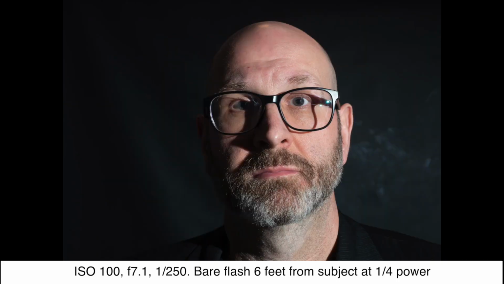If you're using a bare speed light, 6 feet away from your subject, camera settings are the exact same. Now what you're going to do is set your flash power to 1/4 power. And if you do that, you'll get an exposure that looks like this. Once again, good, decent exposure. We're not talking about the quality of the photo, just where the light's positioned, what your camera settings are, and what your flash settings are.